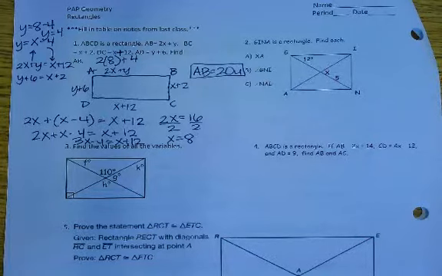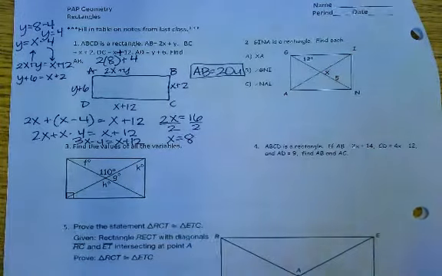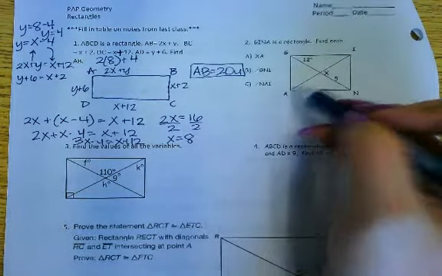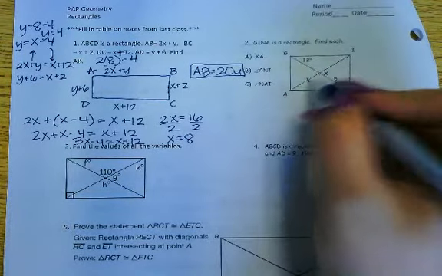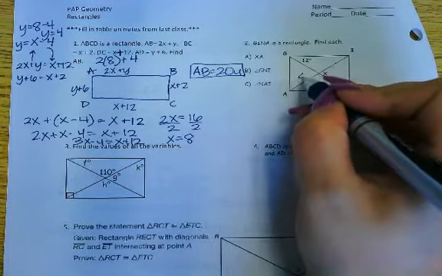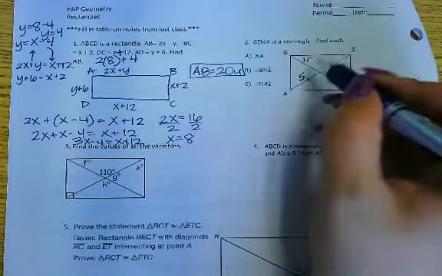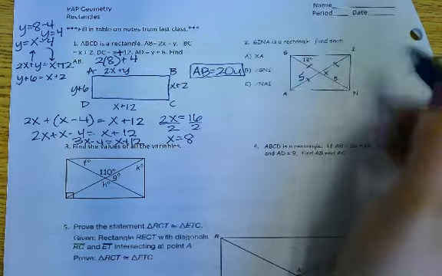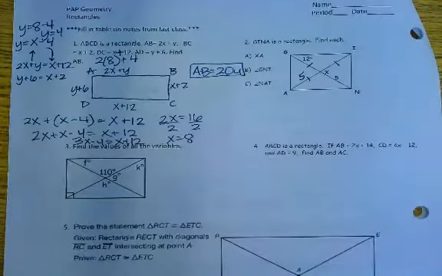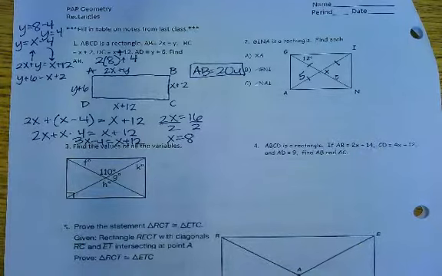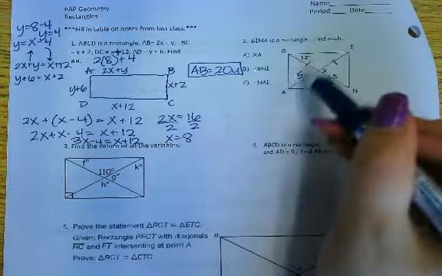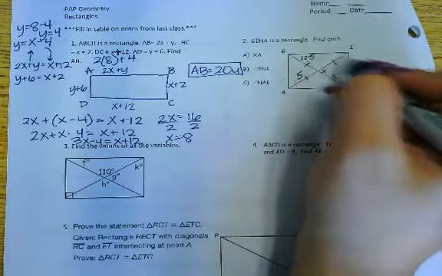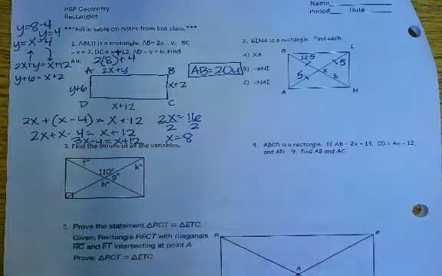Okay, 2. GINA is a rectangle. Find each of the following, A, B, and C. Okay, what would be the length of XA? 5. How do you know that? I've got 8. It's an isosceles triangle, but your diagonals are not only congruent, but they're bisected. So if this is 5, all these pieces have to be 5 as well because they're bisected and congruent. So XA would be 5.